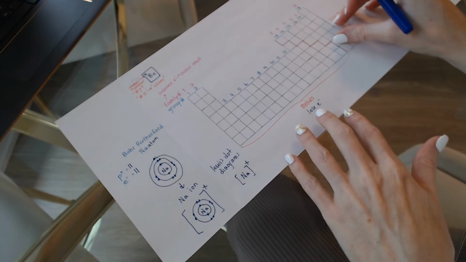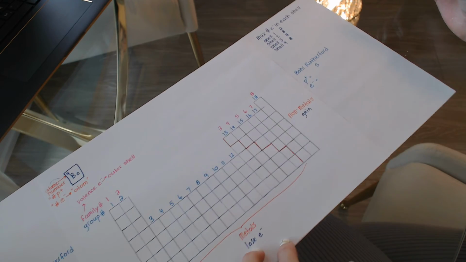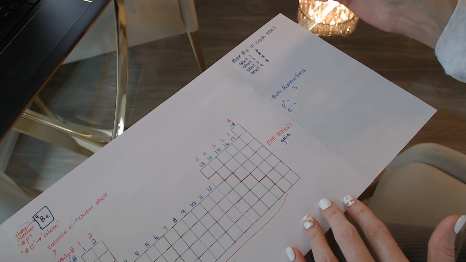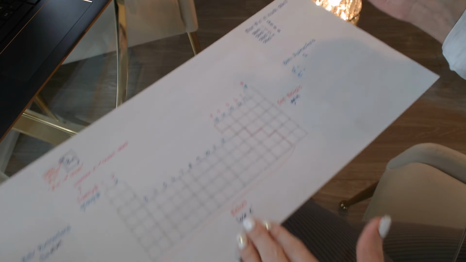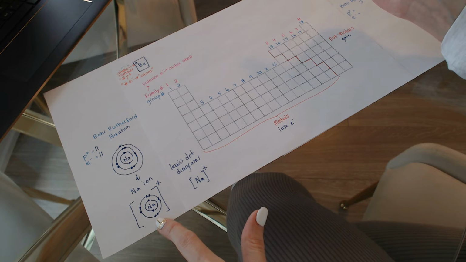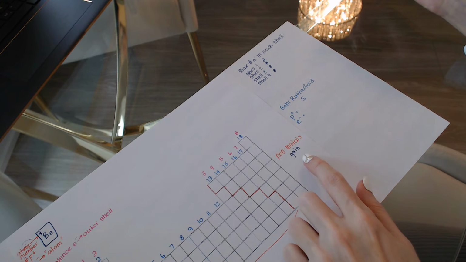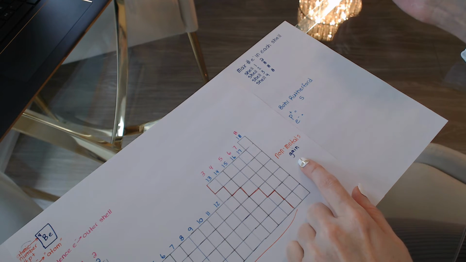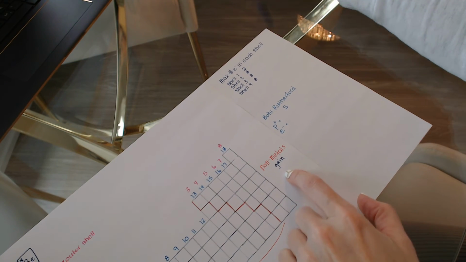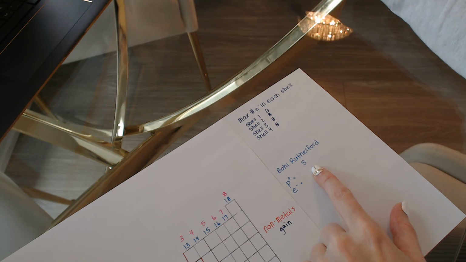So let's go ahead and figure out some nonmetals. Again, our metals want to lose electrons because they want to get a full outer shell. Our nonmetals always gain electrons to get a full outer shell. So let's take a look at sulfur.